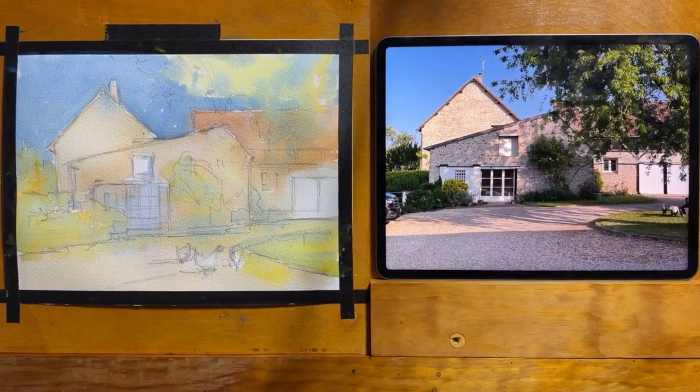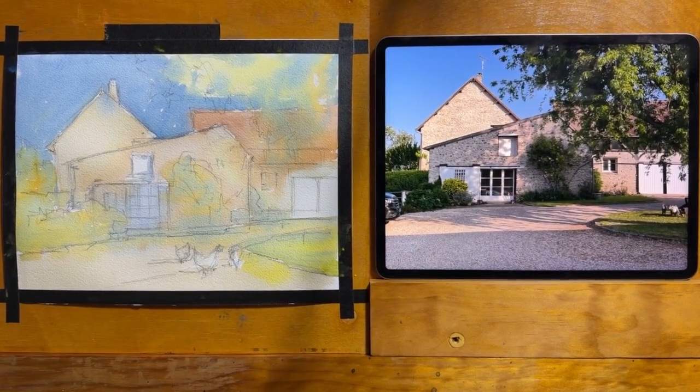Okay. Now I want to start going in with my medium value colors. I might get a different brush for that, something a little pointier, maybe about the same size.